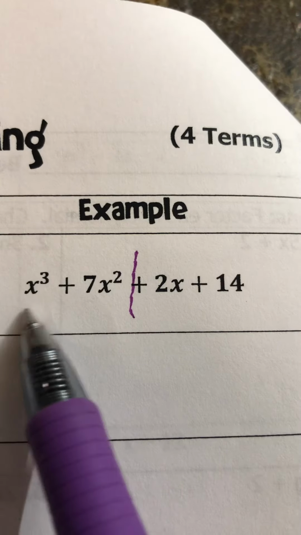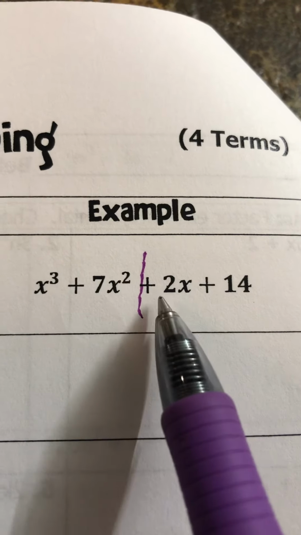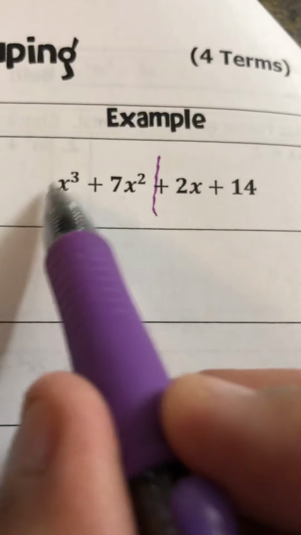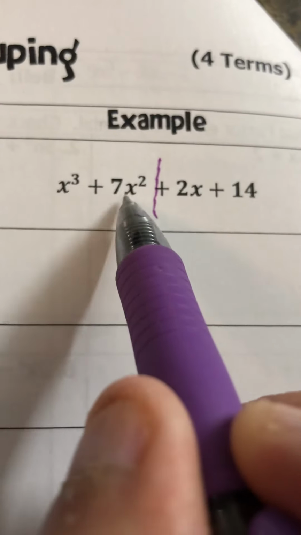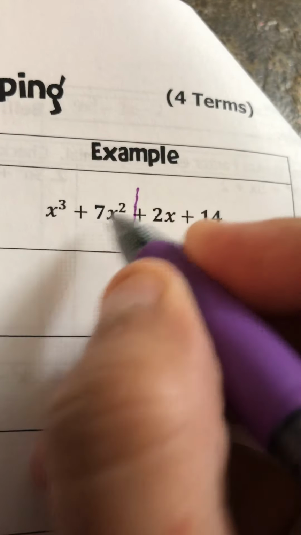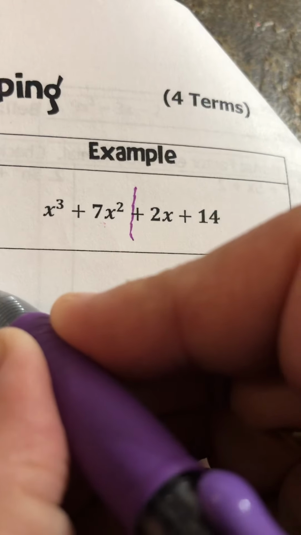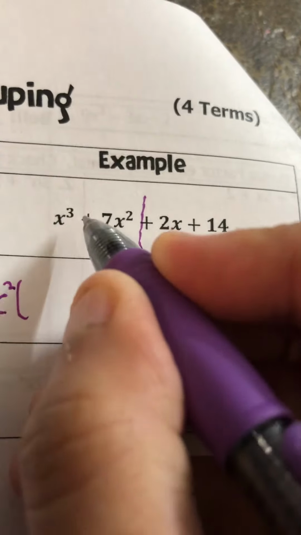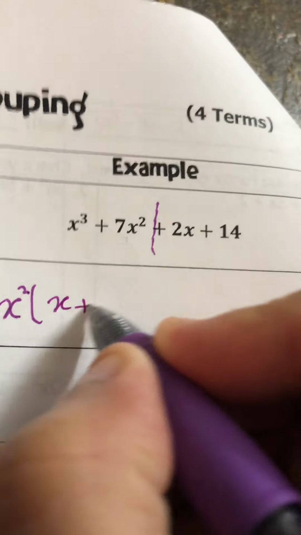I'm going to factor out something from here and I'm going to factor out something from here. So let's factor out what is common in only these 2 terms. X squared, because they have only variable common, so x squared is the smallest, which is common in both. I'm going to factor out x squared. What do I am left with? X plus 7.